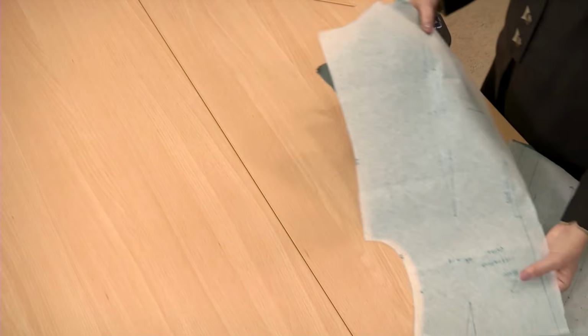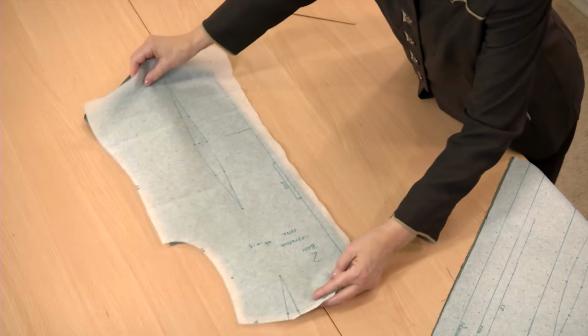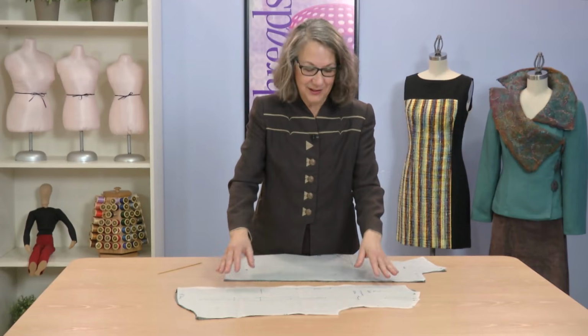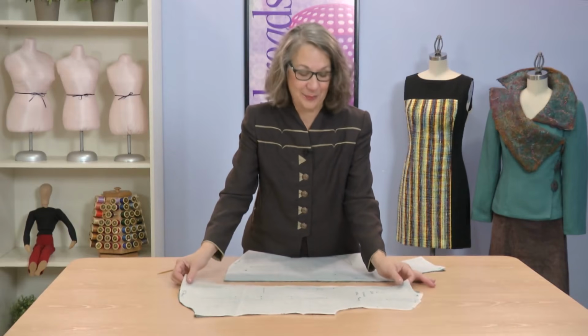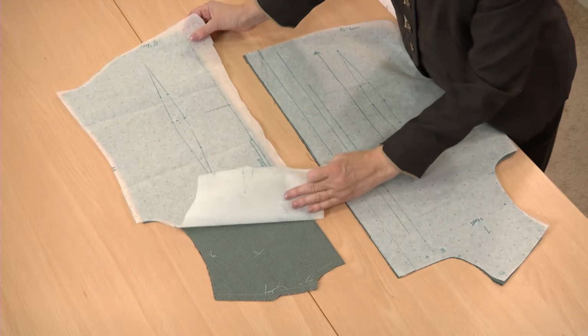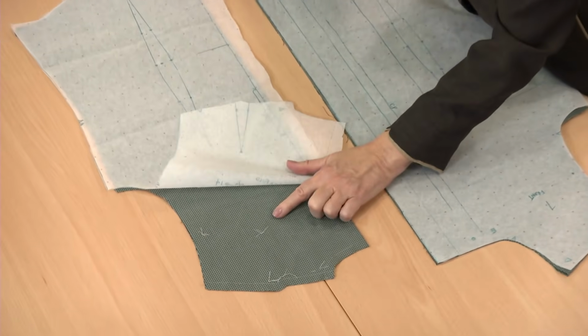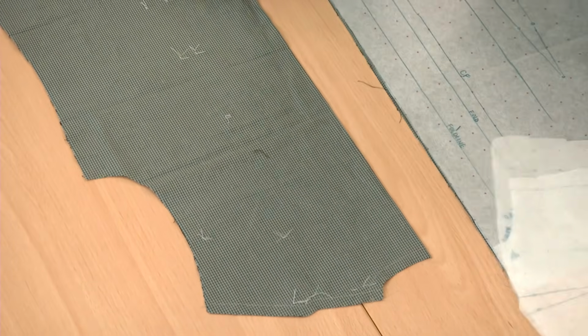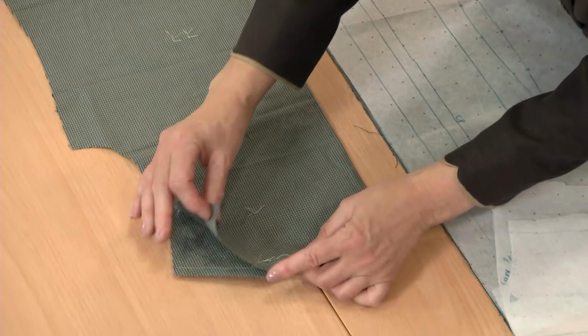I've cut out this blouse pattern, a front and a back, to further illustrate stay stitching. So I have cut the pattern out and I have transferred all my marks with little thread tacks. The back of the pattern, I have actually stay stitched the neck edge.